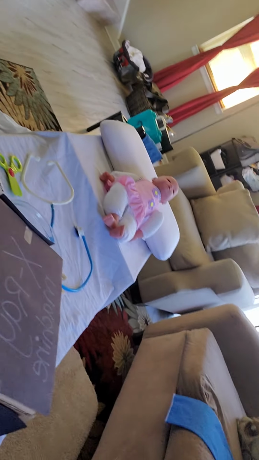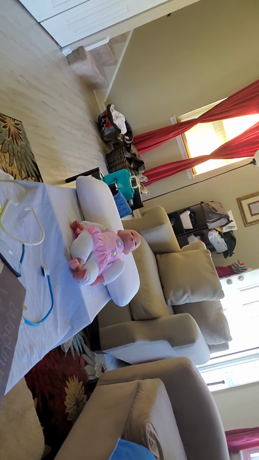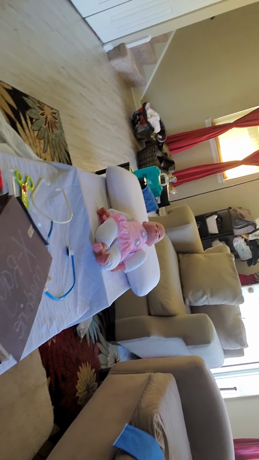So I wanted to give you just a little tour of how we set up our activities today because we're doing pediatric surgery. Both Noah and I are very excited, and I wanted to show you what our operating room looks like in our living room. Hold on. Here we are.